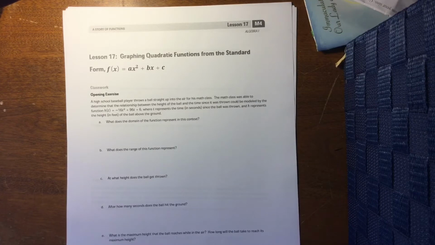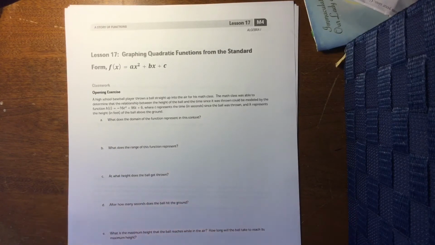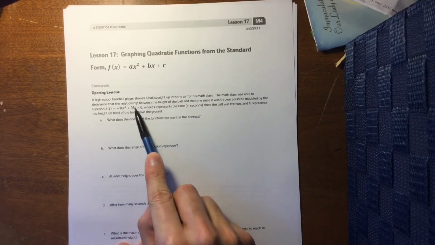This opening exercise is just kind of a conceptual understanding of what these graphs are saying, what is going on. So we're going to work through this. It says a high school baseball player throws the ball straight into the air for his math class. The math class was able to determine that the relationship between the height of the ball and time, since it was thrown, could be modeled by this function. So here's our function right here.